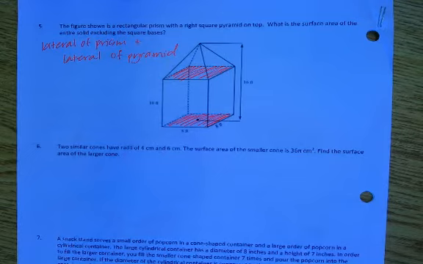If you're finished, you can look on to 7. We're gonna do it together as well.